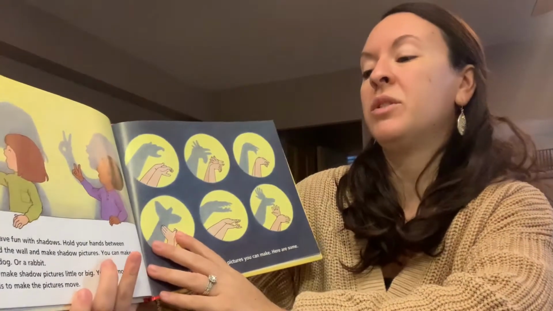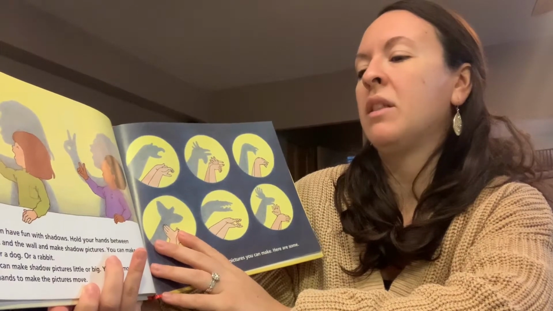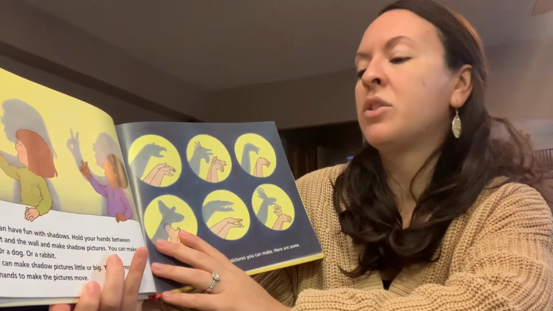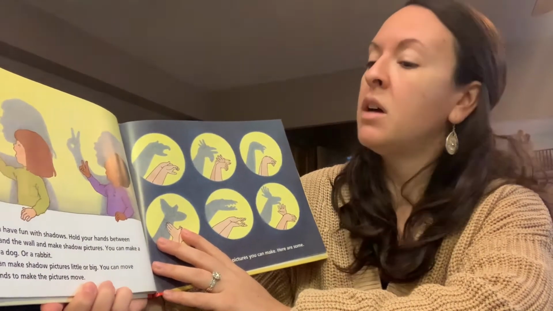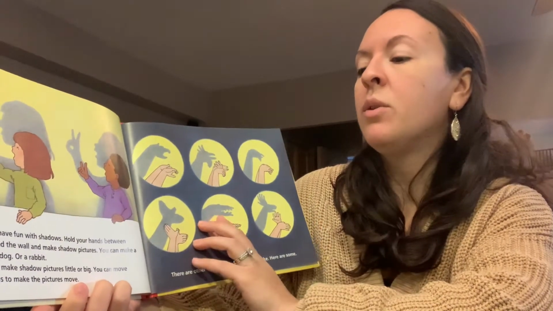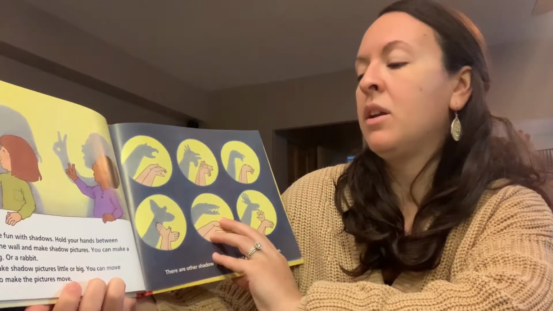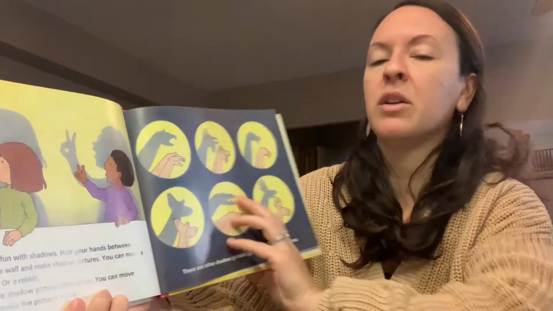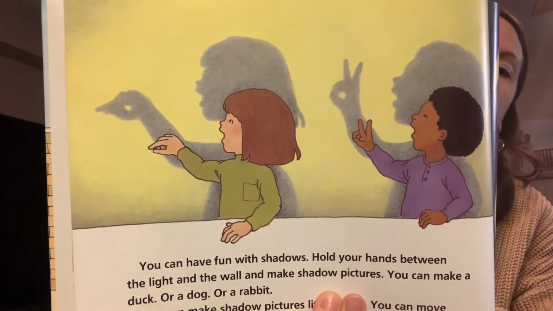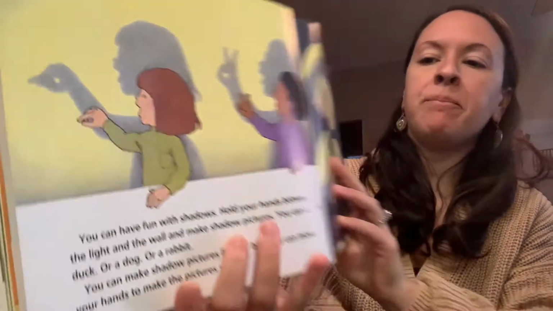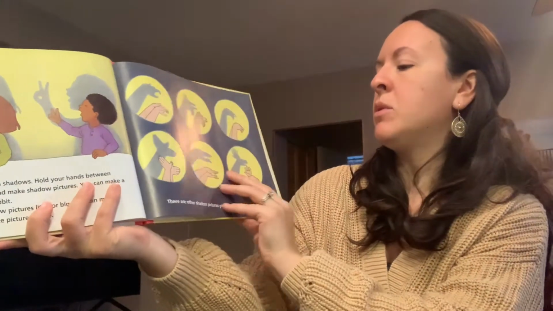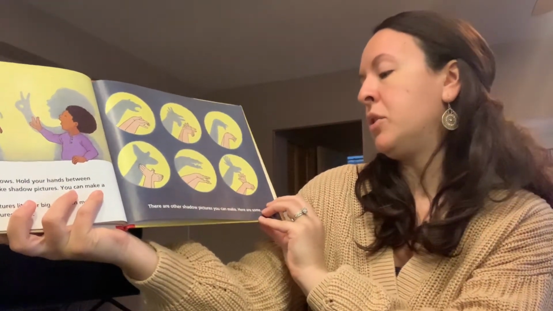You can have fun with shadows. Hold your hands between the light and the wall and make a shadow picture. You can make a duck or a dog or a rabbit. You can make shadow pictures, little or big. You can move your hands to make the pictures move. So we'll try this too. Let's see some of the animals we can make. There are other shadow pictures you can make.